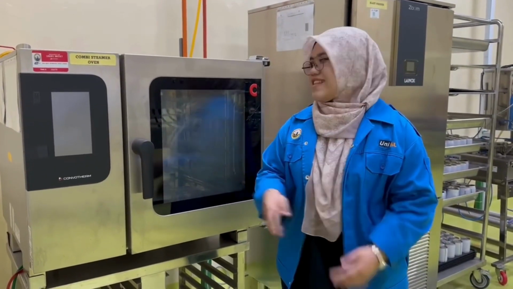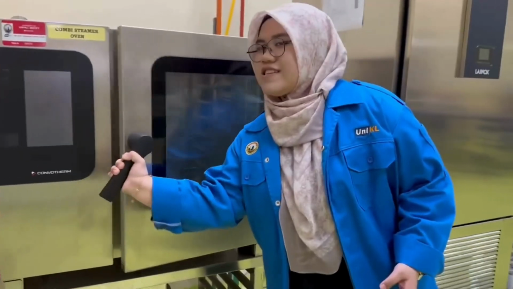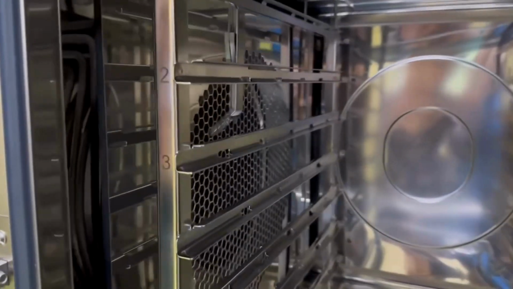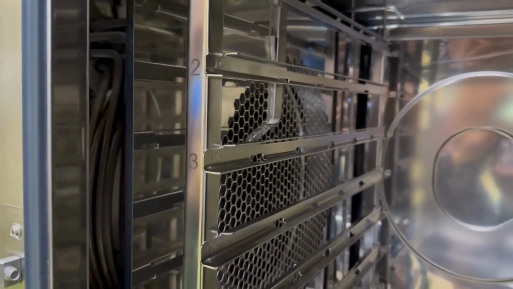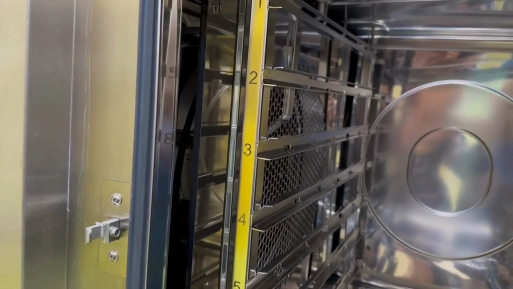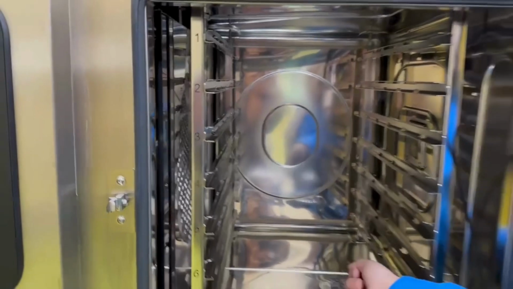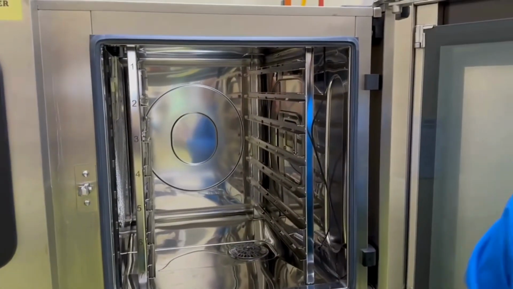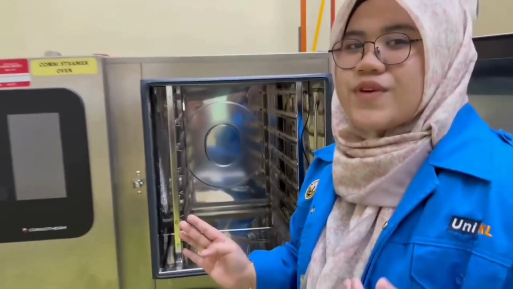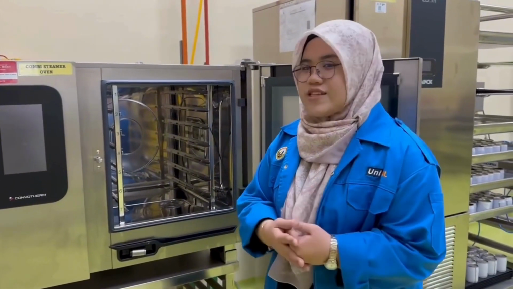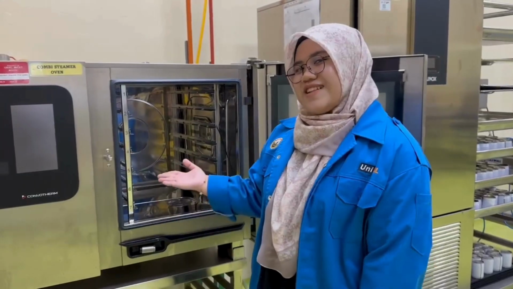The oven has heating elements, fans and a steam generator. The heating element provides heat. The fan moves hot air around, and the steam generator adds moisture to the cooking. So this design can help cook food evenly and faster while keeping it moist. Now we will explain how conduction, convection and radiation work inside this oven.